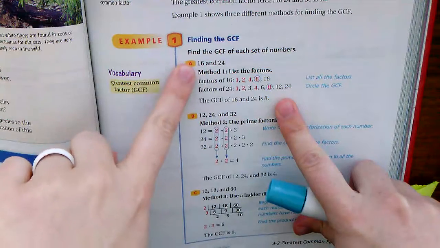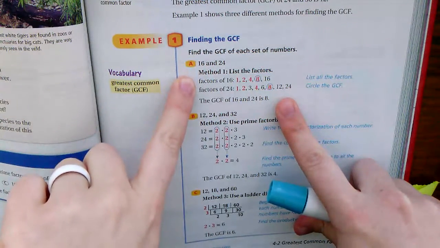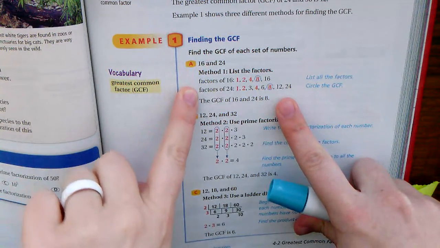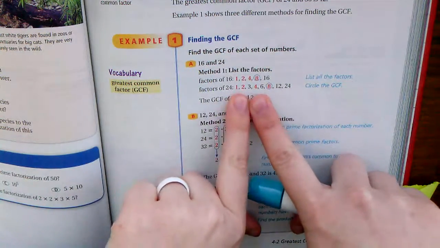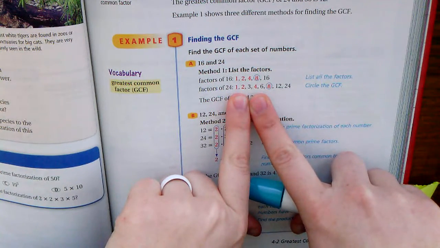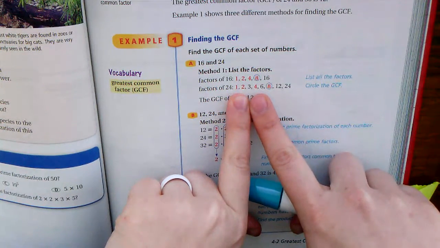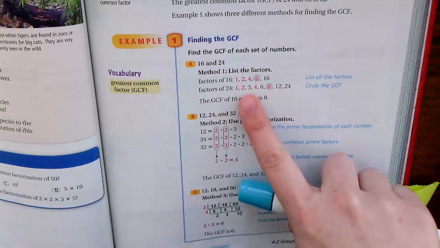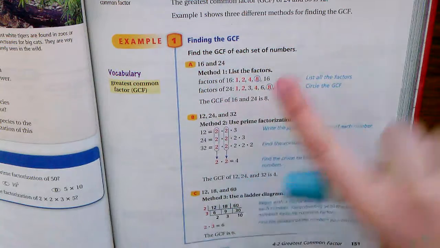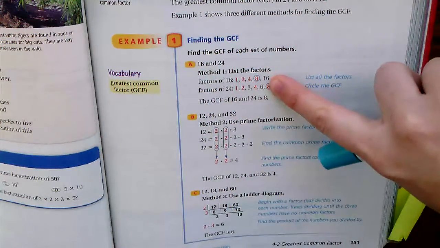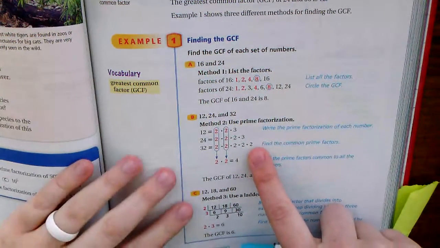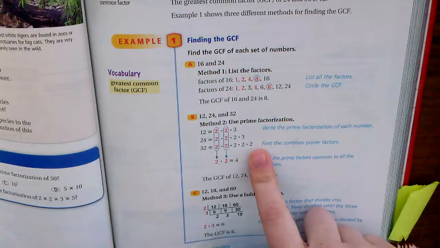So it gives you two numbers, 16 and 24. You list the factors of 16, you list the factors of 24. They have the common factors highlighted in red. The way that I am going to show you is I'm going to circle the ones that they have in common. And so then they found that the greatest common factor was 8. Right down here, you can use prime factorization, which we talked about last week.